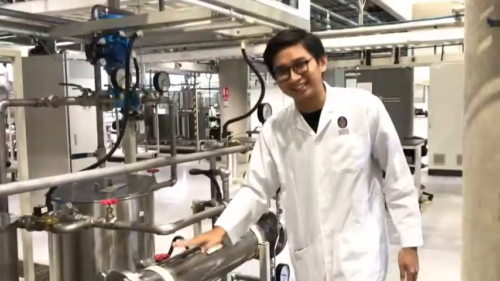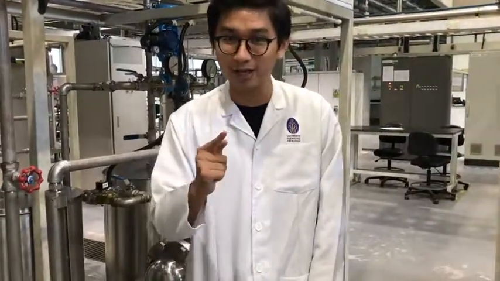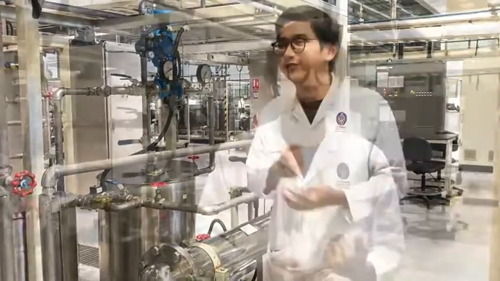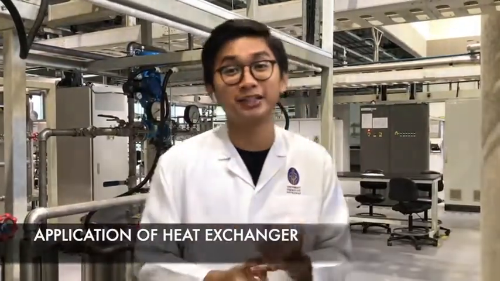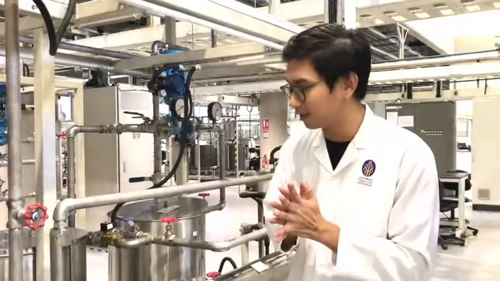So what is this? This is basically a shell and tube heat exchanger. We have many types of heat exchangers in this world, but today we will focus on the shell and tube heat exchanger. The applications that we use in our daily life are the refrigerator, the one that we use to store food, and next, air conditioning, the one that gives us cool air. So basically that's all from me, and yeah, thank you.